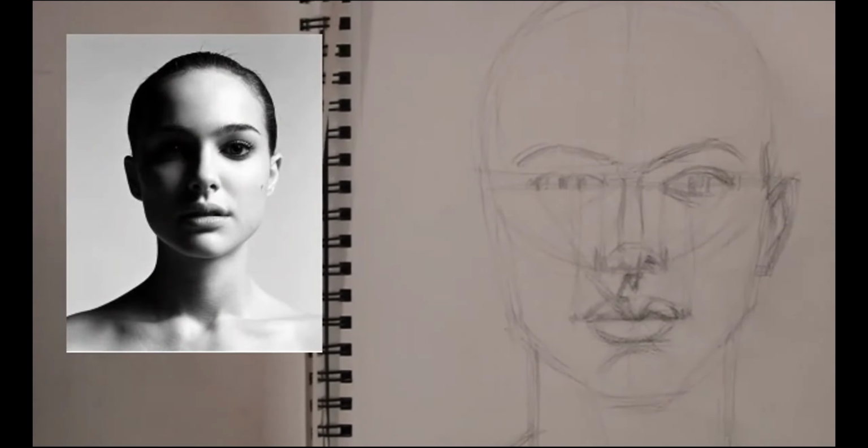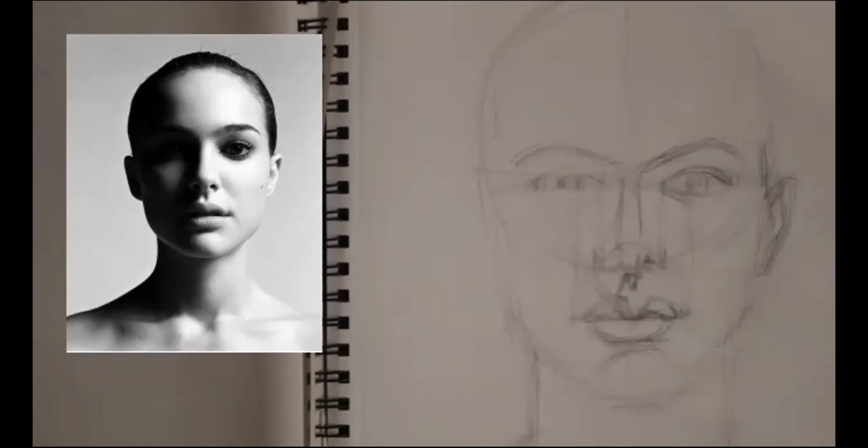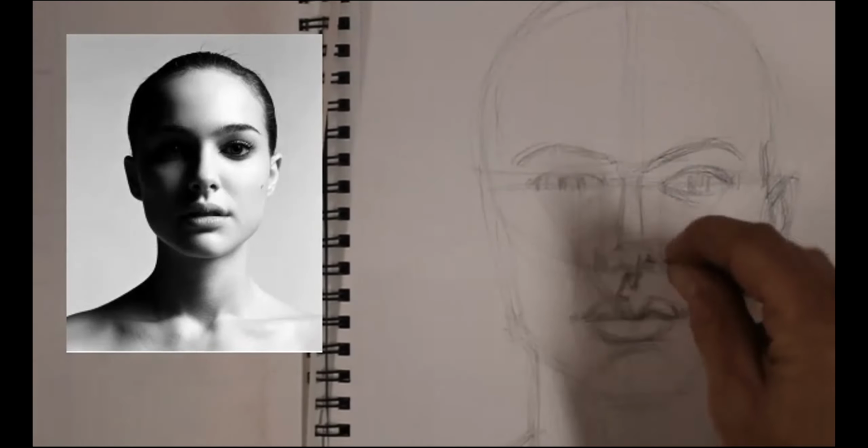Sorry, my eraser is AWOL. Oh, there's one. That little eraser fragments. Okay.